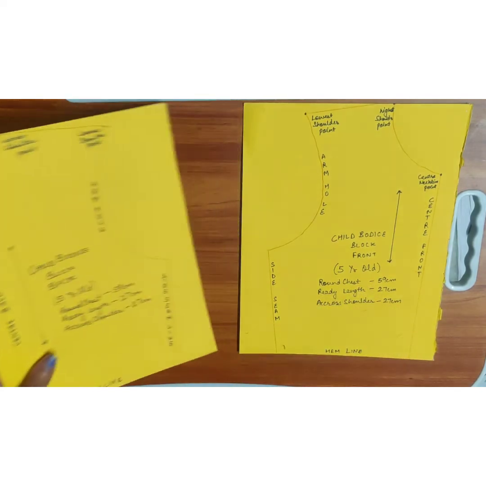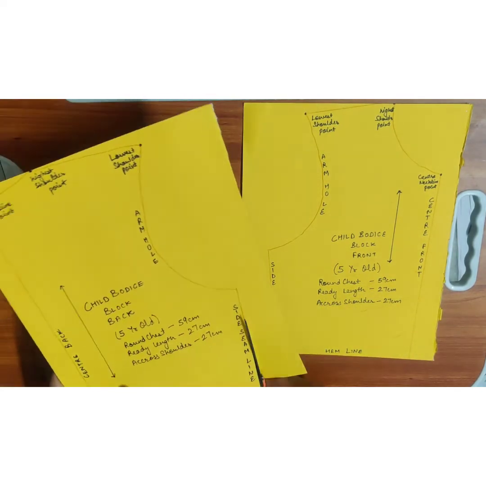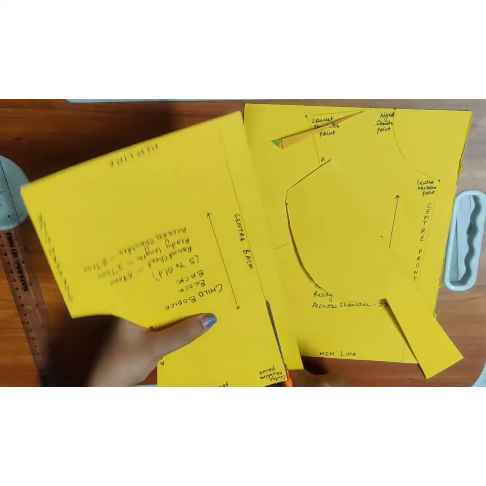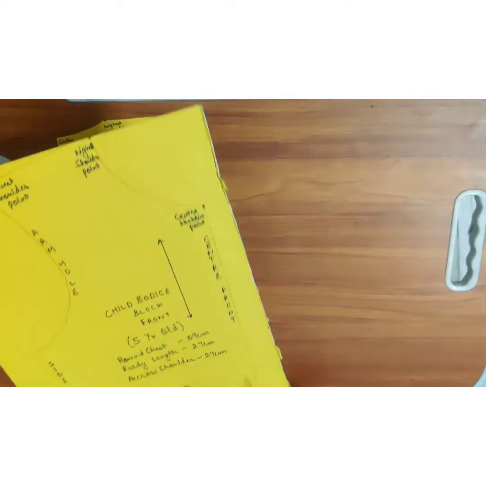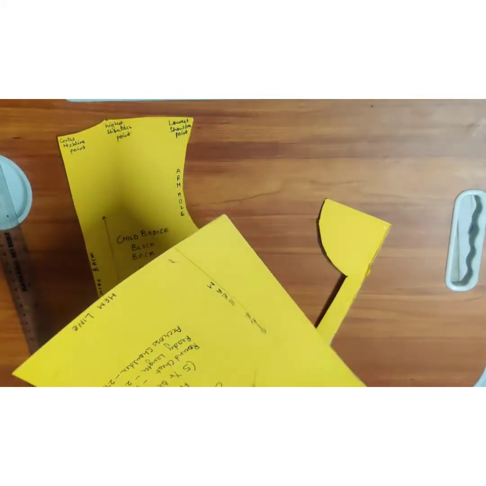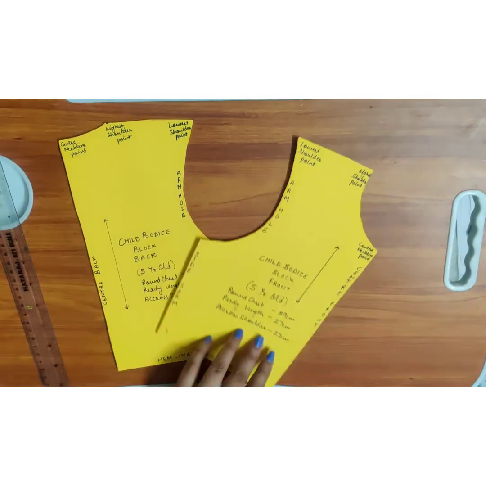Let us cut these slopers. So these are the templates or slopers of the basic child bodice block which we will use as a guide to make adaptations or to create different styles of bodice block.